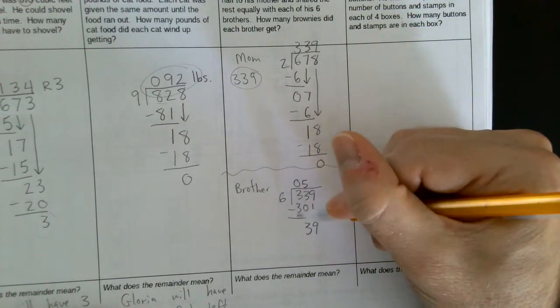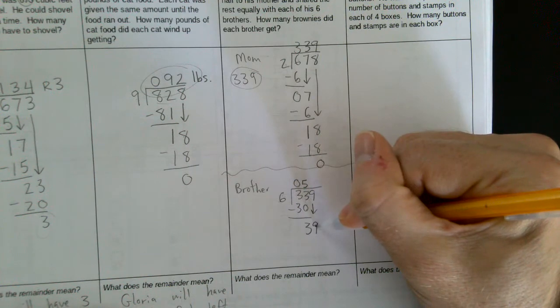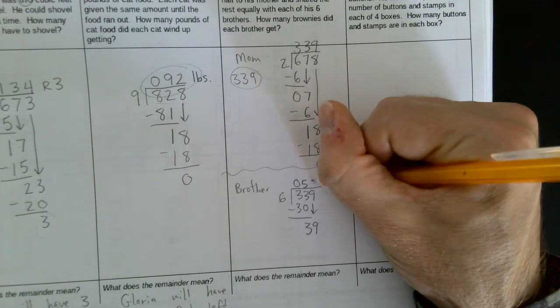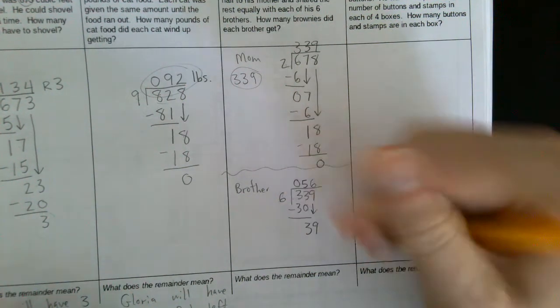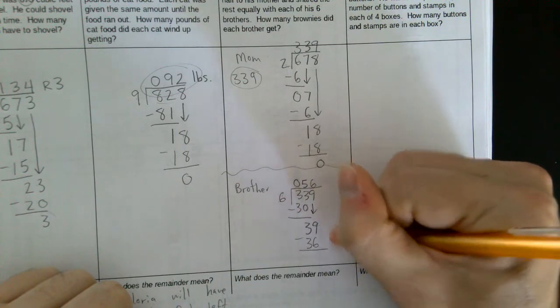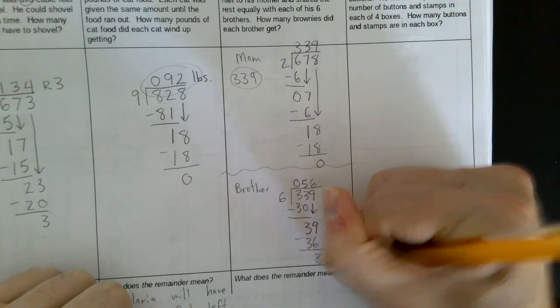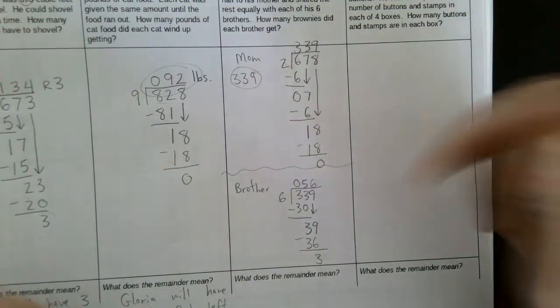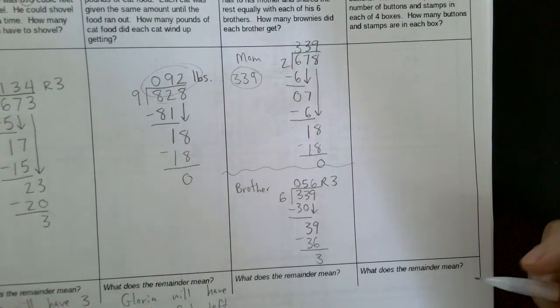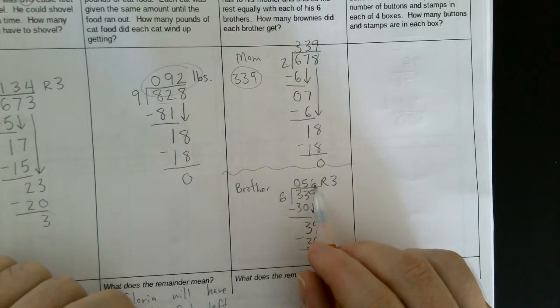Okay. 6 goes into 39, would be 6 times. 6 times 6 is 36. 39 minus 36 is 3, and there's nothing to bring down. There's nothing left, so this is going to be a remainder 3. So what does that remainder mean? Well, each brother gets 56 brownies.